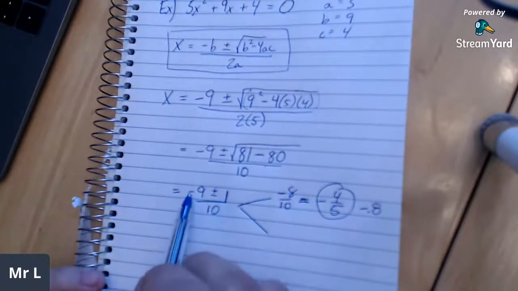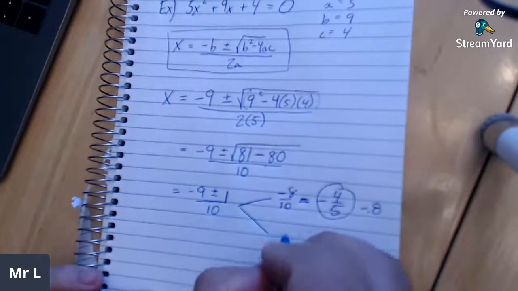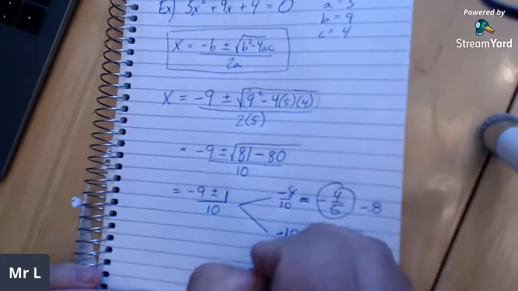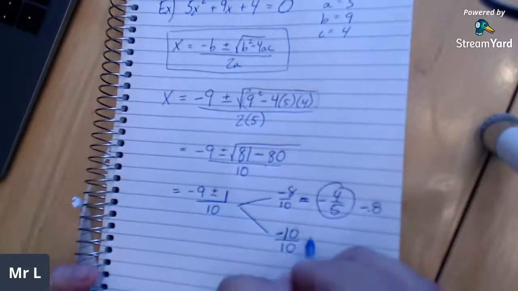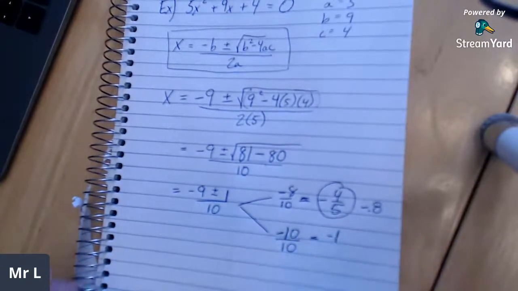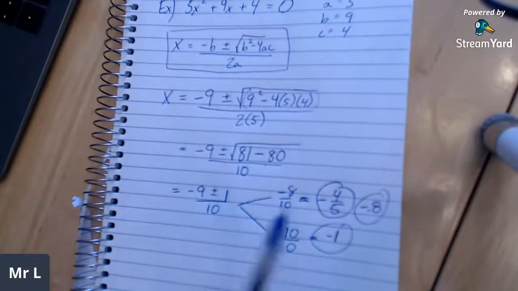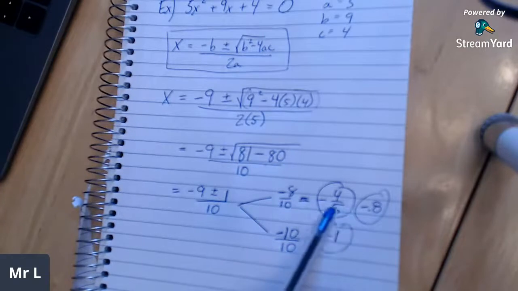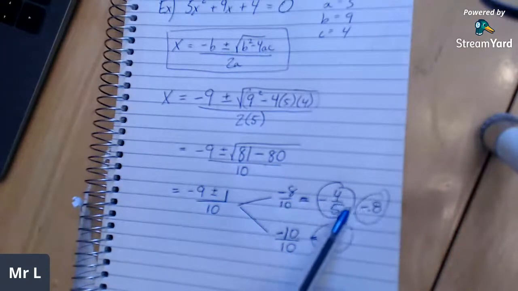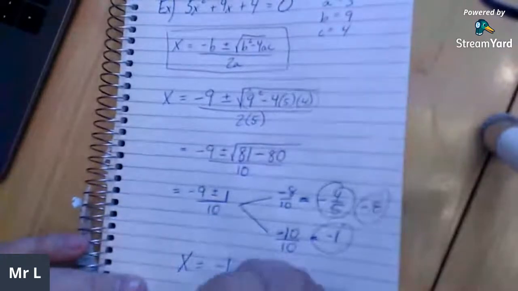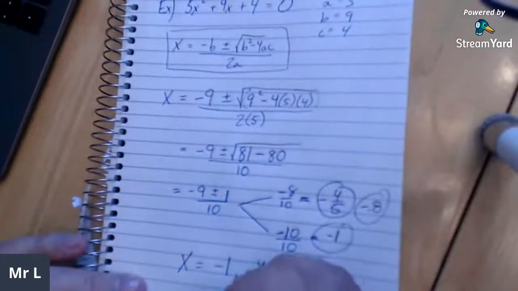If we subtract, -9 minus 1 gets us -10, over 10. -10 divided by 10 simplifies to -1. So the two solutions that we have for x are at -1 and at -0.8, or -4/5. Either of those would be fine, fraction or decimal, doesn't matter to me. They're both correct. I would keep them in fraction form, that's just me. X equals -1 and x equals -4/5.